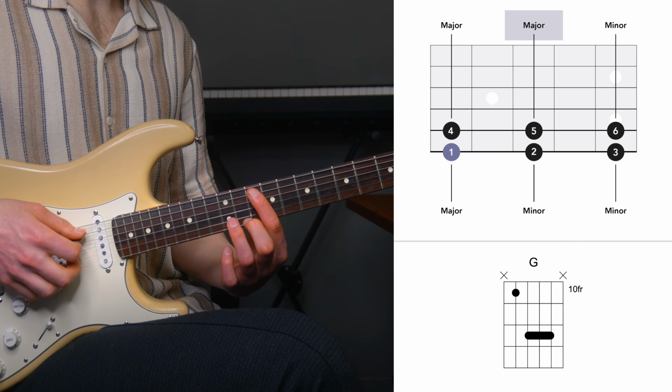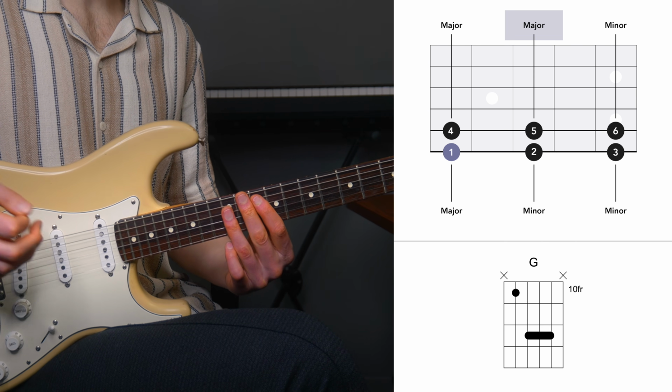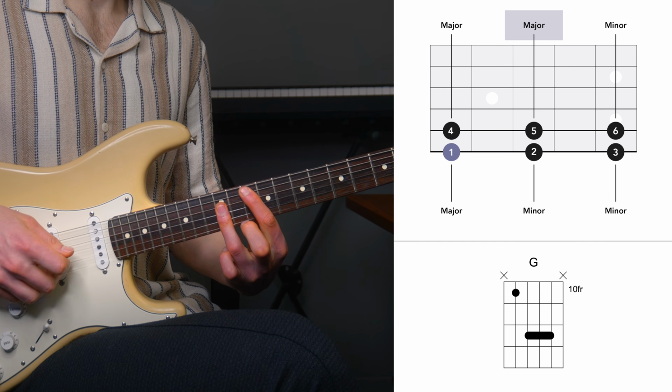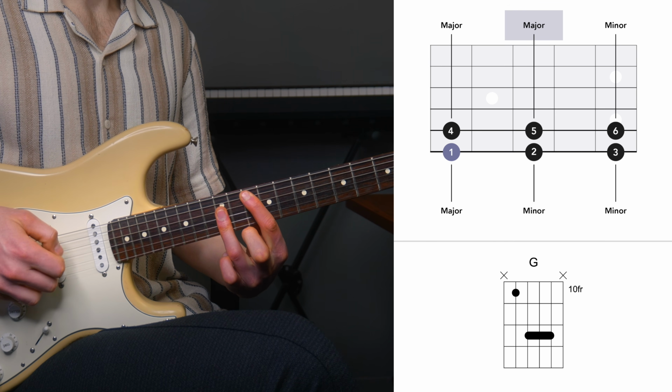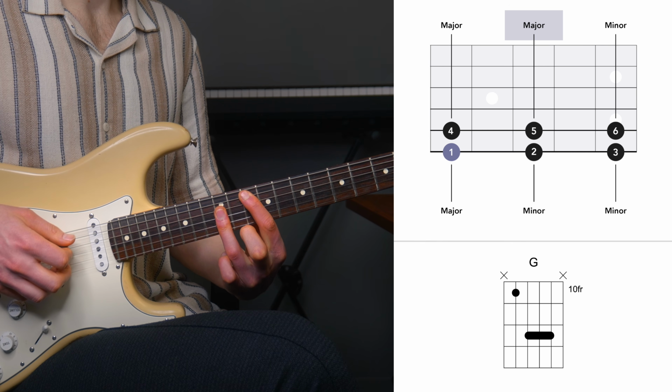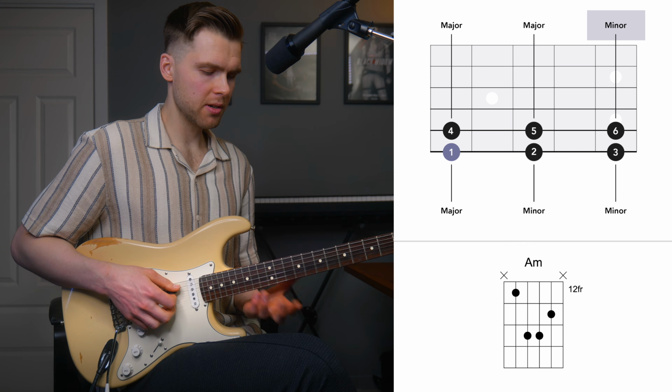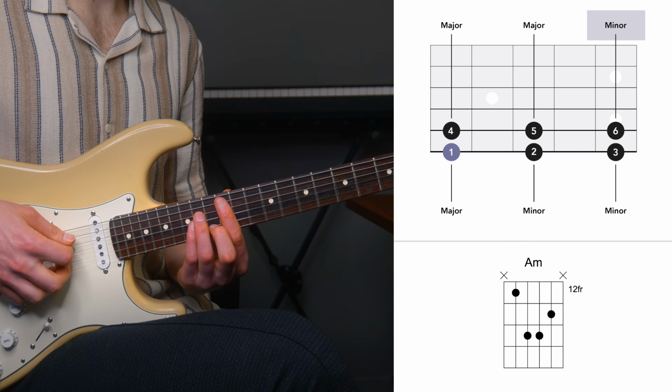And the fifth note is also a major chord, so that's going to be the exact same. Then the sixth note is a minor chord, and we can play it like this.